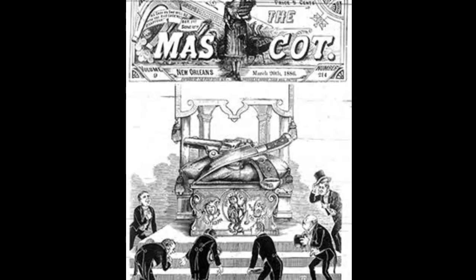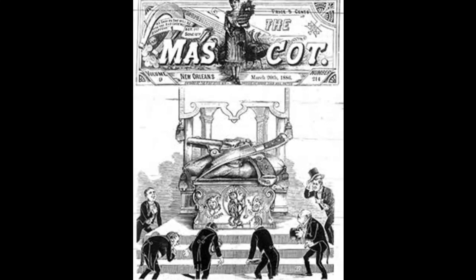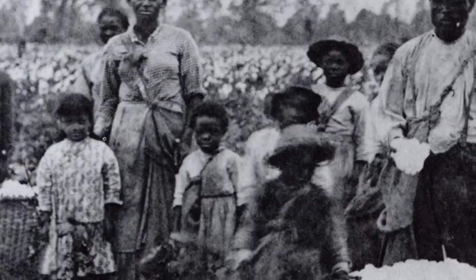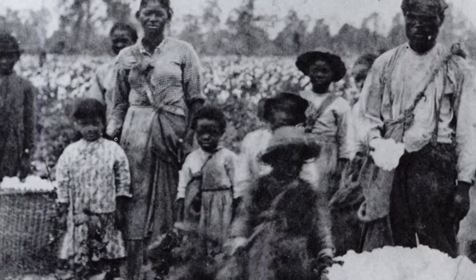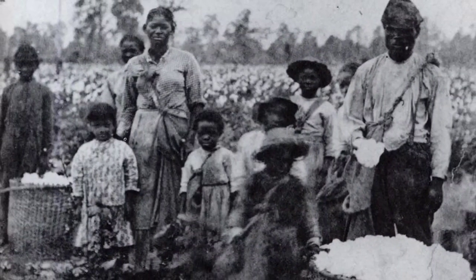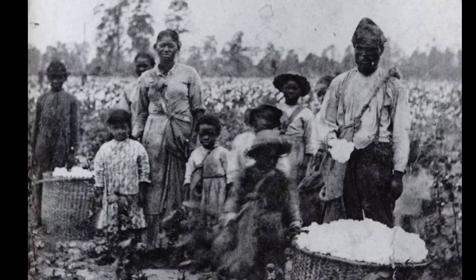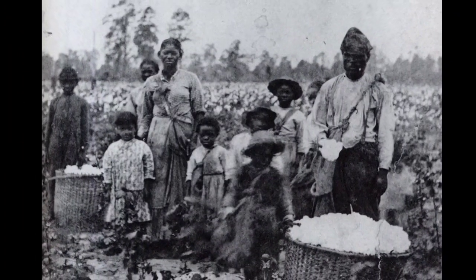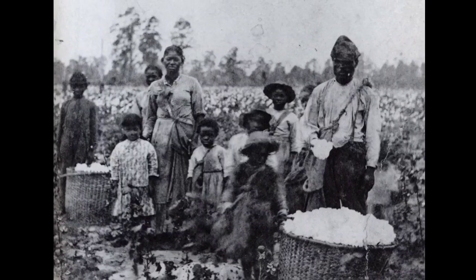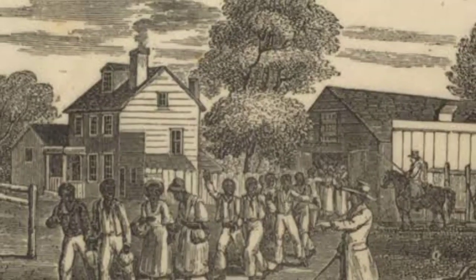The majority of Southern whites, however, were small farmers who owned few or no slaves. Despite their lower economic status, many of these yeoman farmers supported the institution of slavery, seeing it as a means of maintaining social order and preserving their own racial status above that of African Americans.